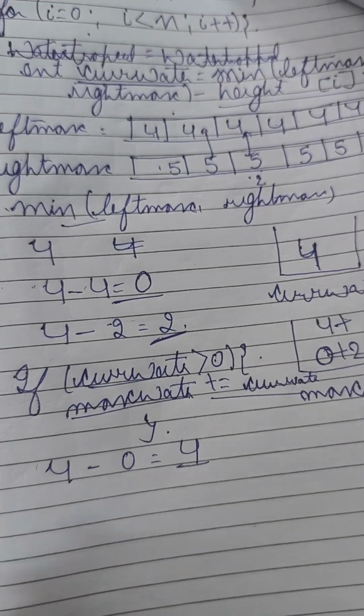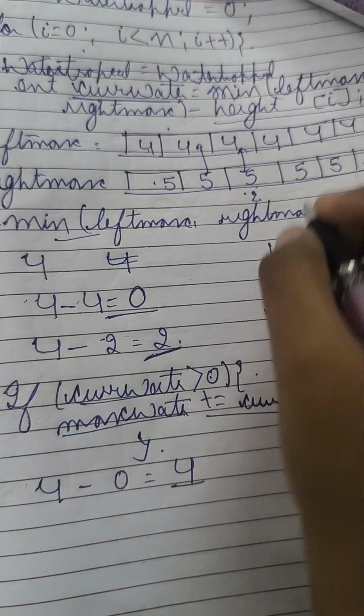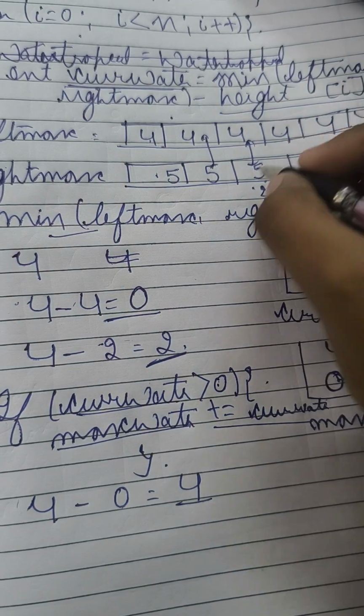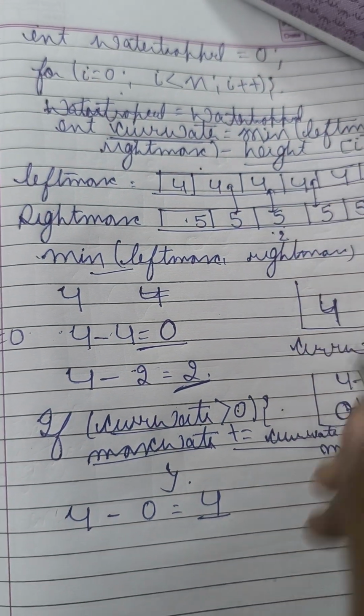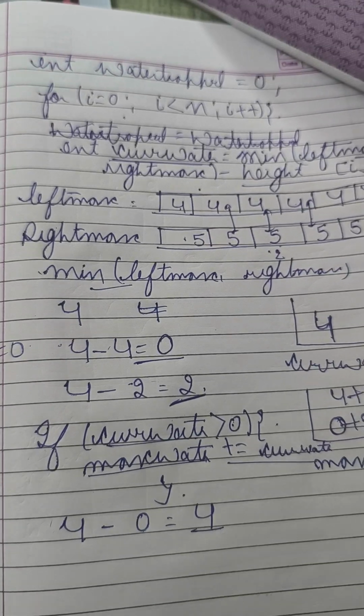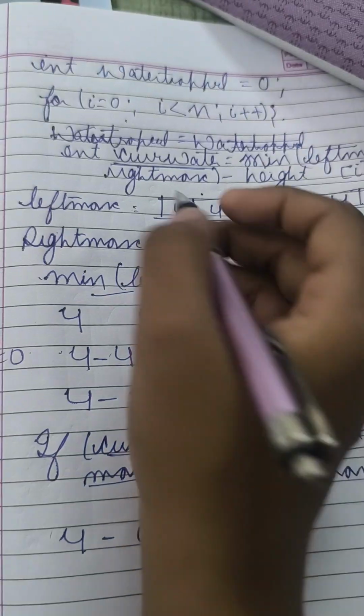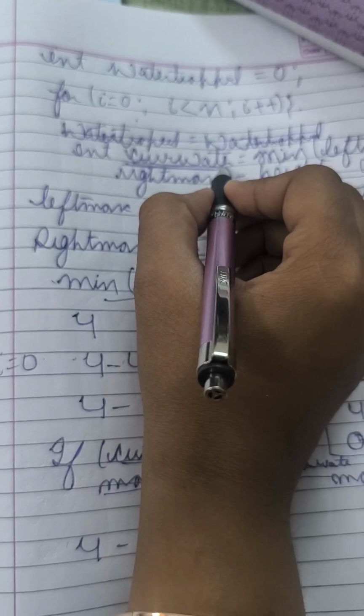Now moving towards the third element, which is this one. Again the current water is going to be declared once again, because we have declared current water inside the loop.